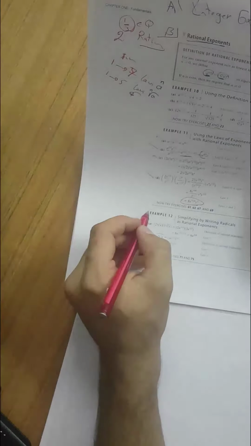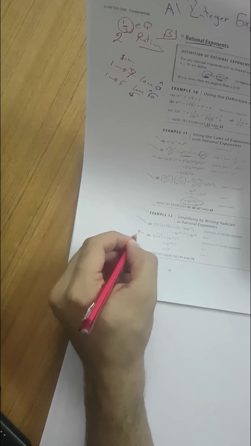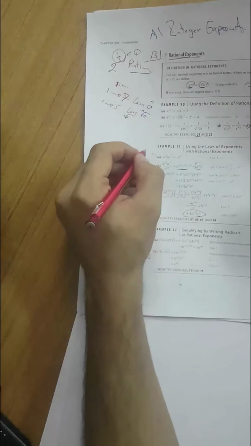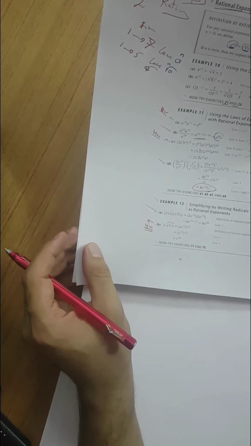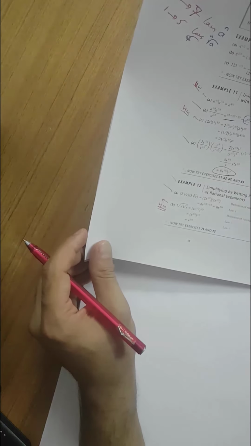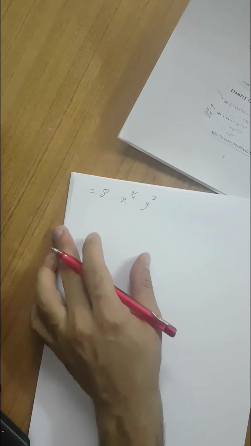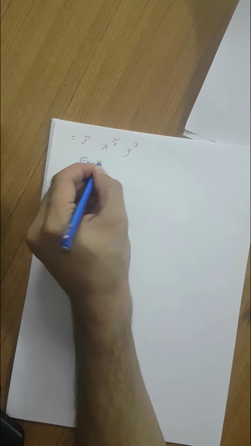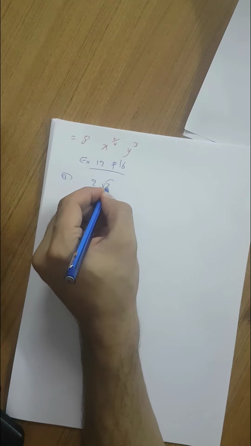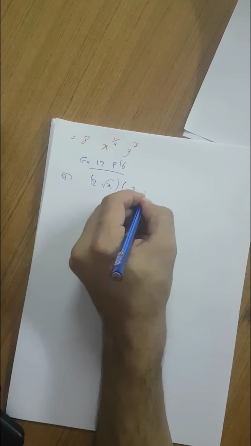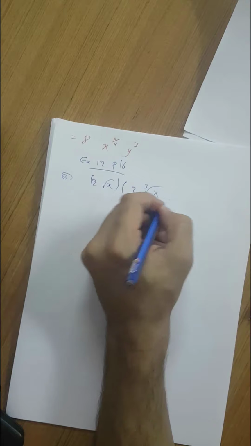Now I'm going to solve example 12 for you, part A, and I'll leave part B as homework. You will see these homeworks in your lecture, in your exam, or in your assignments. Example 12, page 16, part A: 2 square root of x multiplied by 3 cubic root of x.